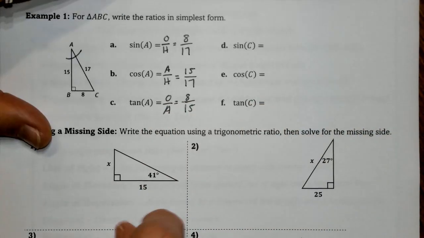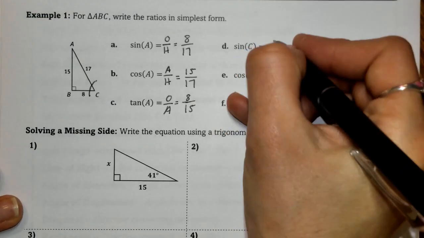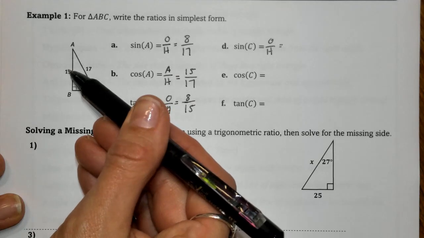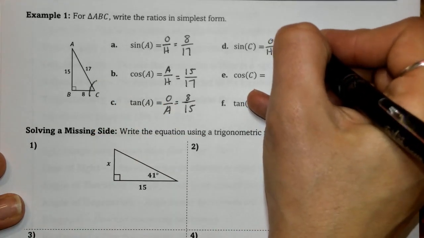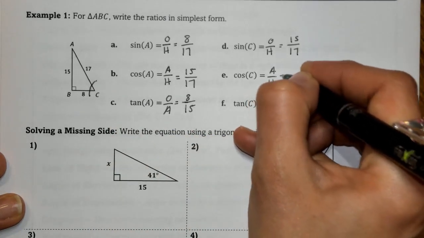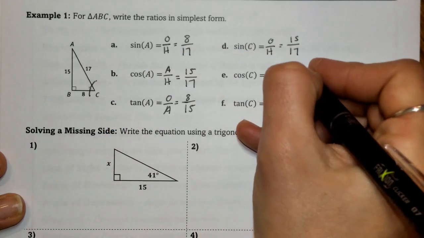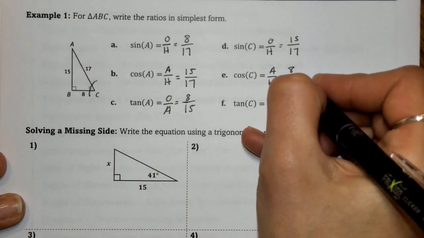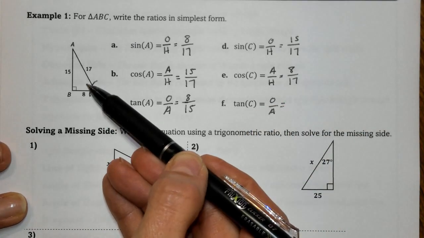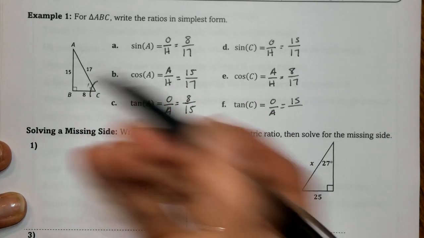Now let's go ahead and change our angle of perspective. Let's look at angle C. We're sitting right here. Again, sine is opposite over hypotenuse. Sitting here, your opposite is now 15 over the hypotenuse of 17. Cosine, adjacent over hypotenuse. Sitting at C, your adjacent right next to it is 8 over your hypotenuse of 17. Tangent, opposite over adjacent. Sitting here, opposite is 15 over adjacent right next to it, 8.